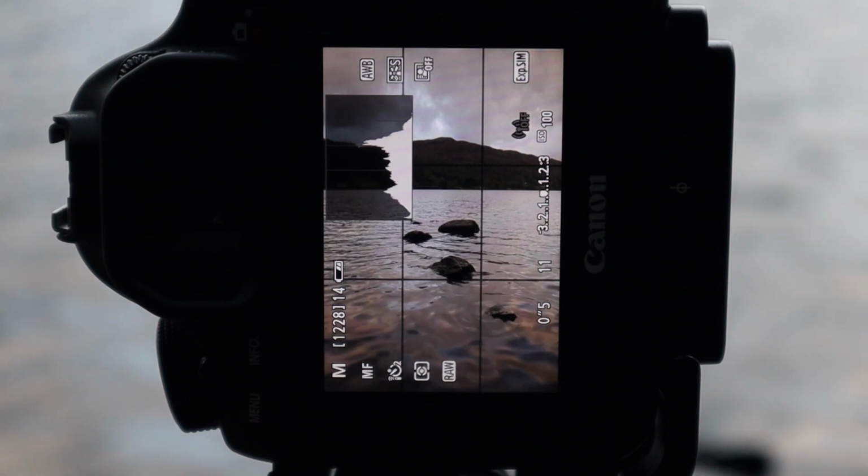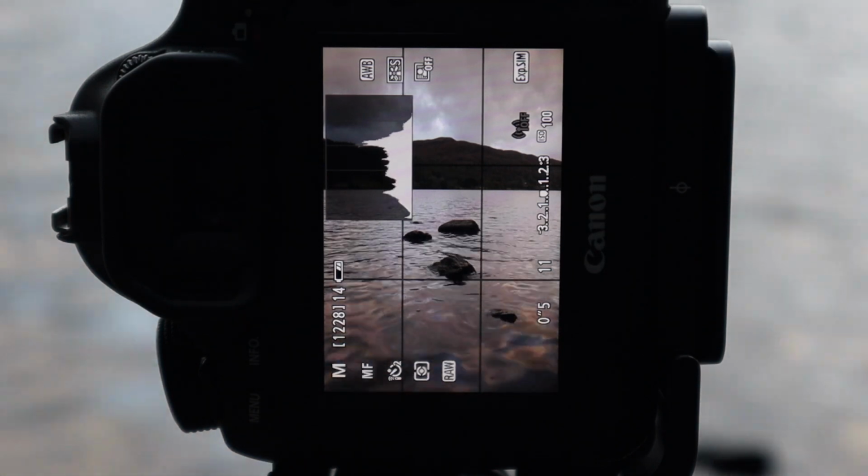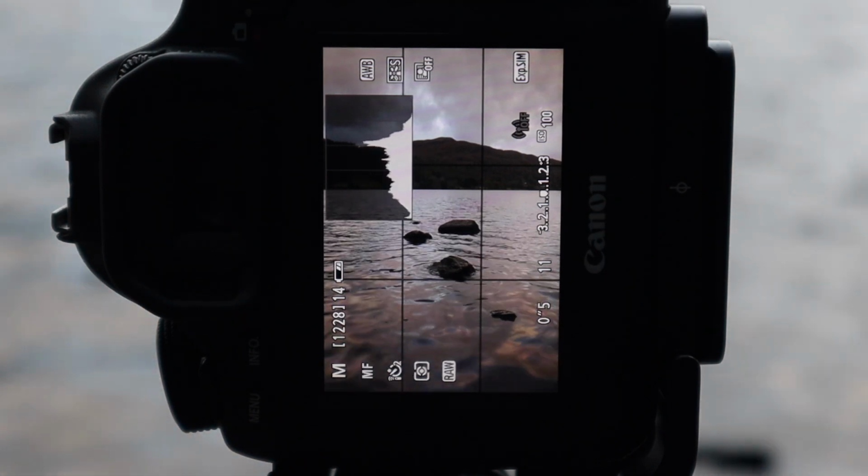And what the histogram does is it allows me to see where my tones are. Have I got lots of bright tones? Do I have lots of dark tones? Most importantly, am I clipping my highlights? Am I recording any data as pure white, so that there's absolutely no detail there at all? And that's something that I'm going to try and avoid.